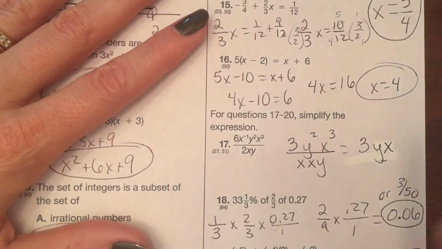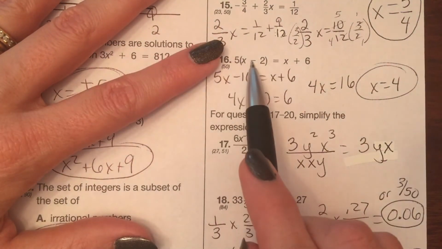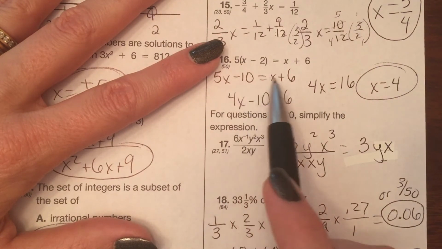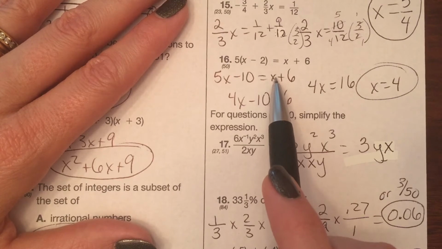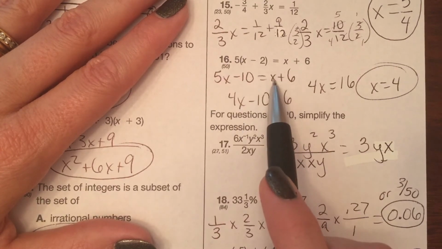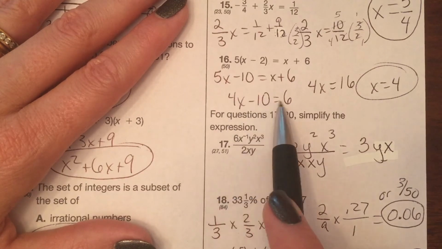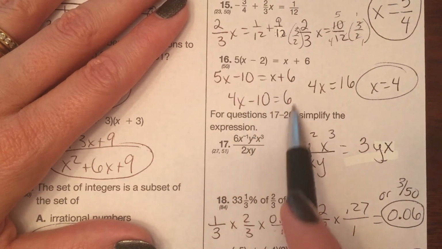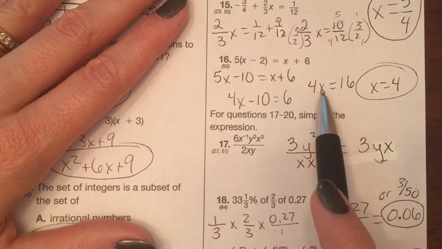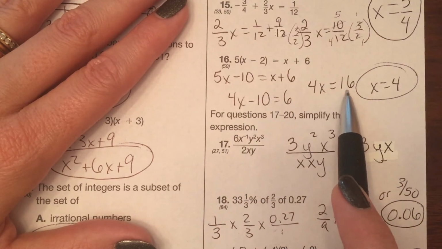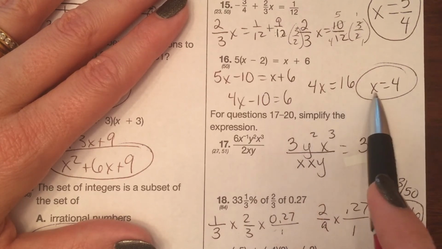On number 16, we had to distribute and then solve. 5 times x is 5x. 5 times negative 2 is negative 10 is equal to x plus 6. I want to get my x's together. So I subtracted x on both sides. Minus x here, it's gone. Minus x here, that leaves me with 4x minus 10 equals 6. Now I want to move this over to here. So I added 10 to both sides. Add 10 to both sides, I get 4x is equal to 16. Now to get x by itself, I need to divide by 4 on both sides. x is equal to 4.